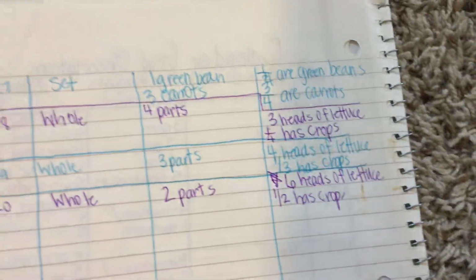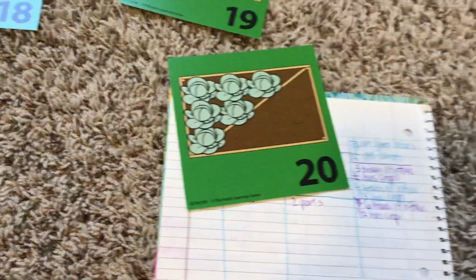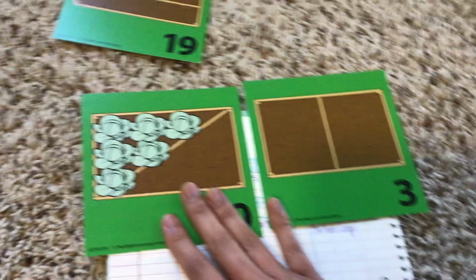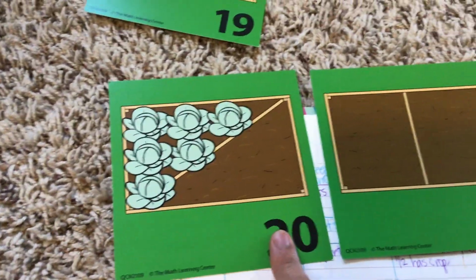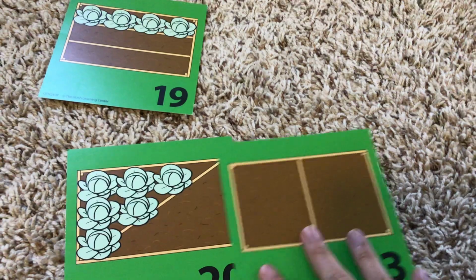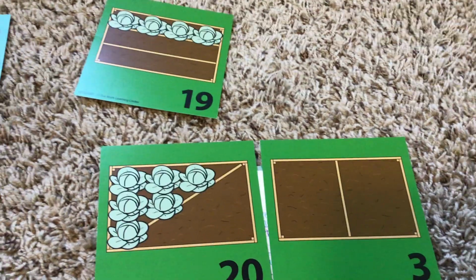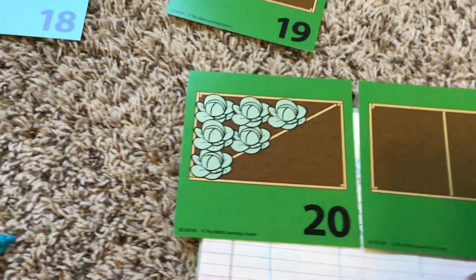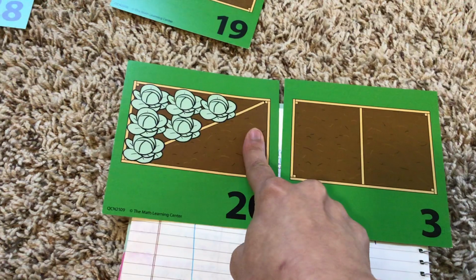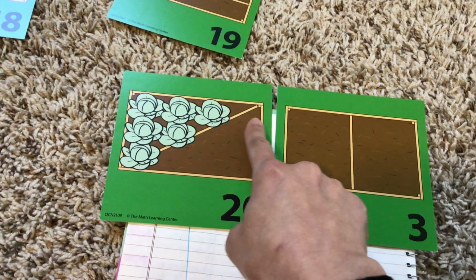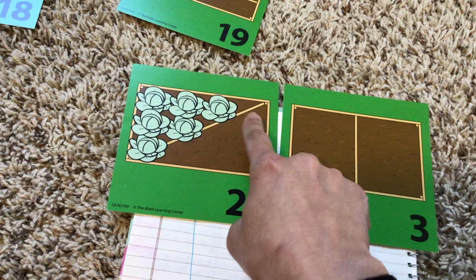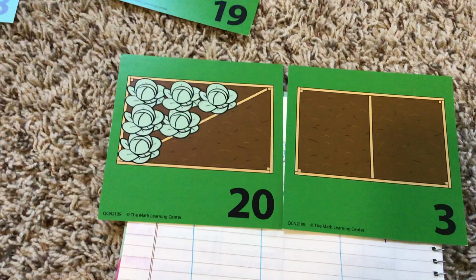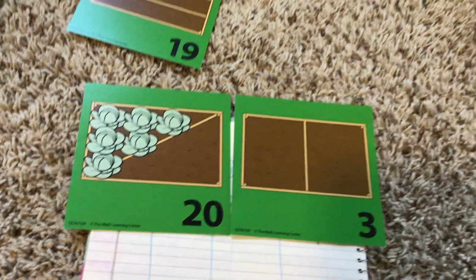Okay. Now, I said we're going to compare this garden bed to the other garden bed that didn't have crops. Okay, so this garden bed is different from this garden bed. And the only thing that's different is they're both wholes. They both have 2 parts. But the difference is this garden bed for April 20th is divided into triangles. So each part is a triangle. But when you compose the 2 triangles and put them together, it creates a rectangle.